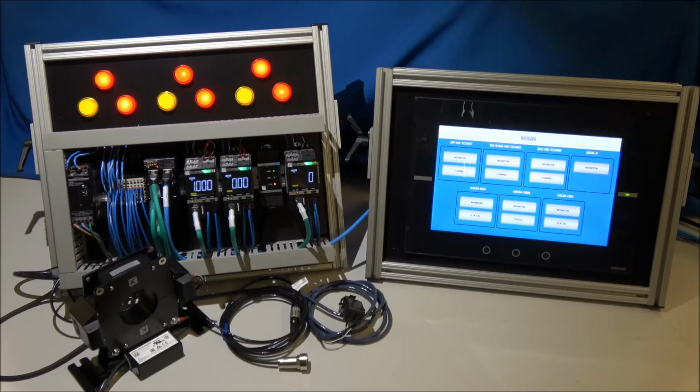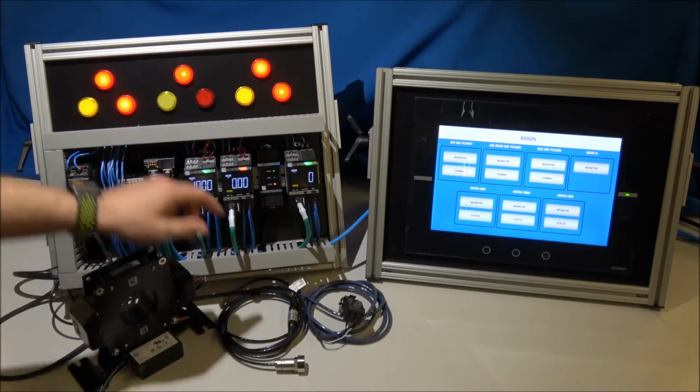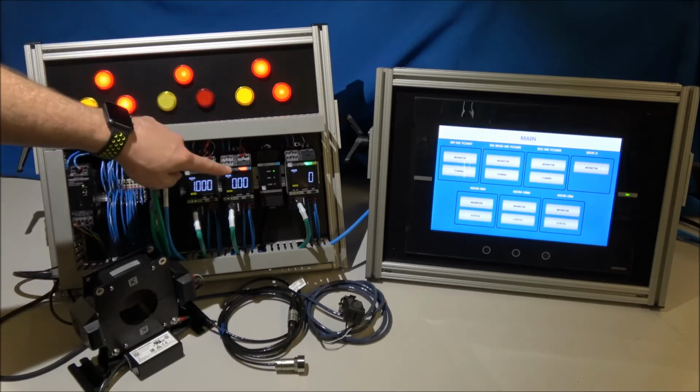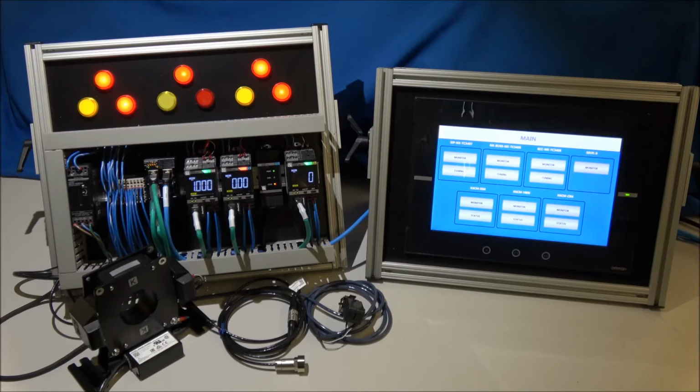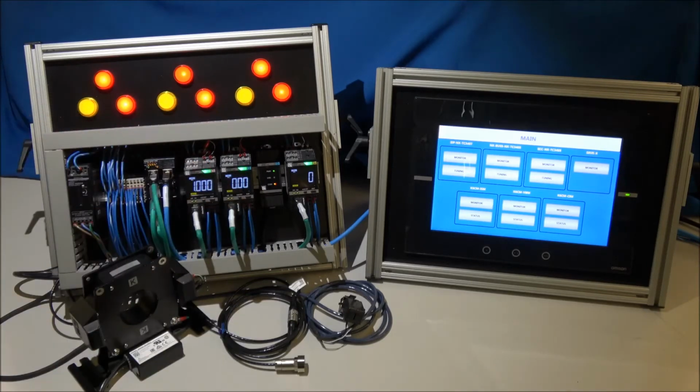will turn off. As you see here, I will simulate. The LEDs have turned off, and you now have a red warning on the local display. This can be reset by just pushing the alarm reset.